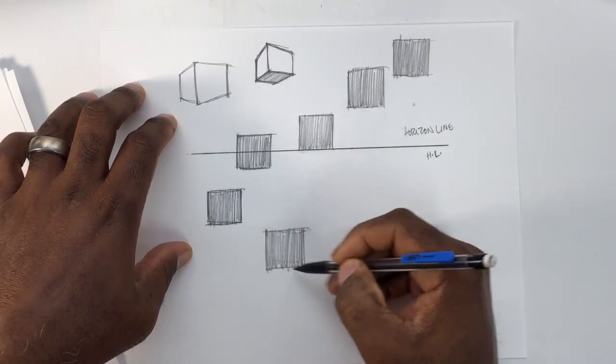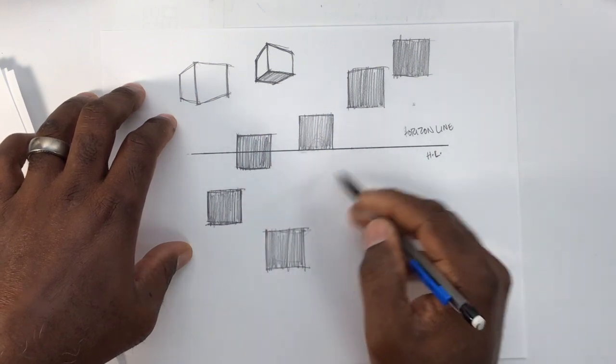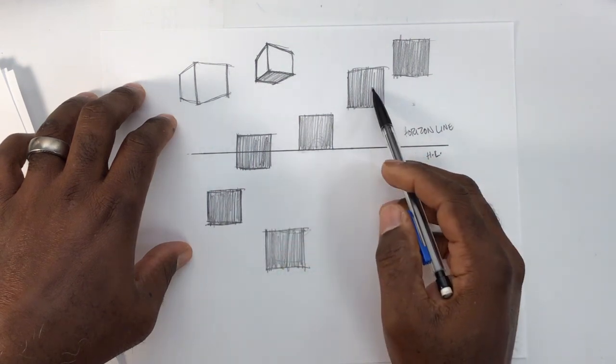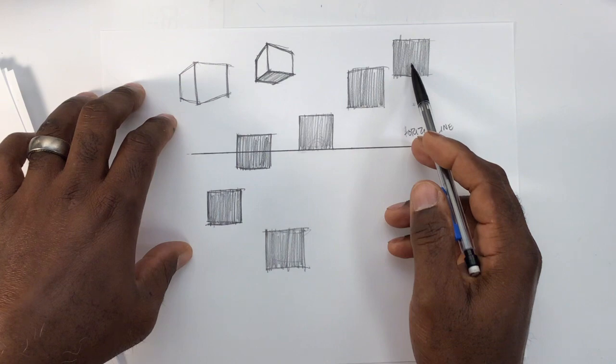So a box that is under the horizon line will look different and take on a different configuration than a box that's above the horizon line. And you'll only see certain parts of that box as a result of that.